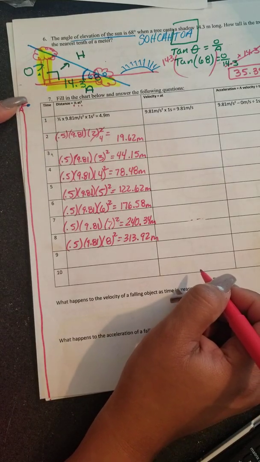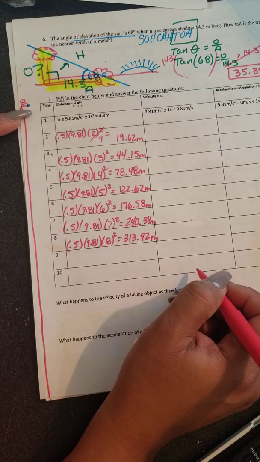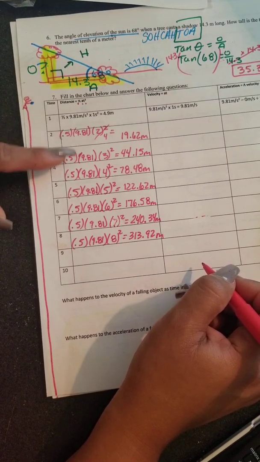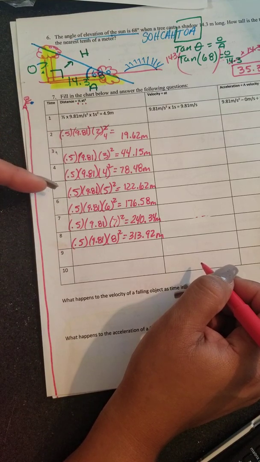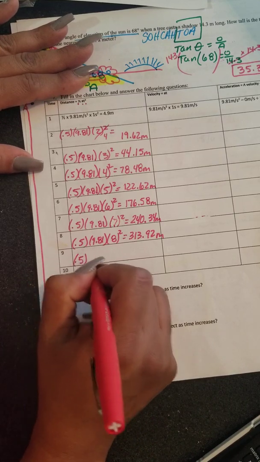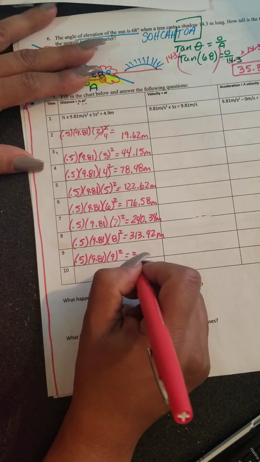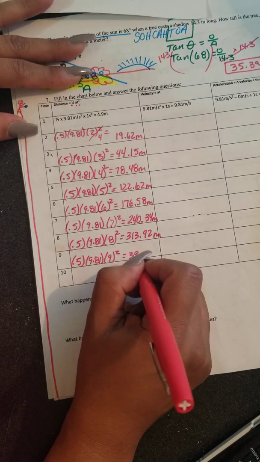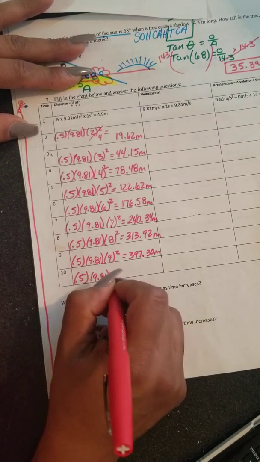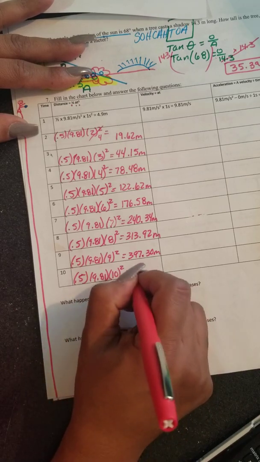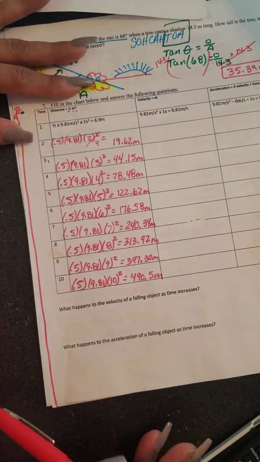So for this object, it does not matter if it was a nickel or if it was a bowling ball. The mass does not take any account into it. This is where it would be regarding distance for second 1, second 2, second 3, second 4, second 5. Okay, let's look at the 9th second that it's falling. 397.30 meters. 490.5 meters. Well, let's go ahead and look at the next column.